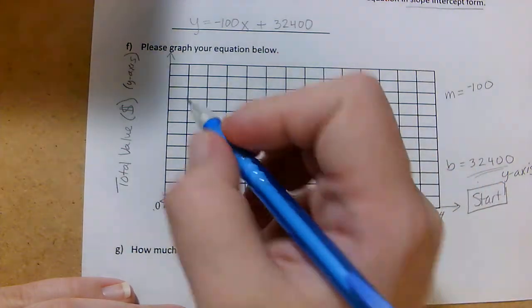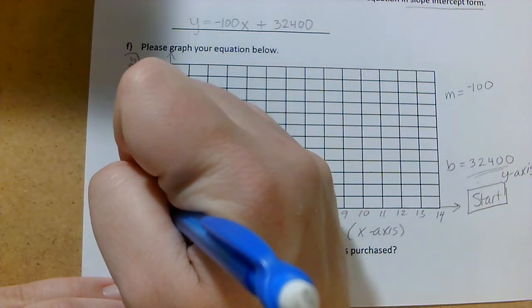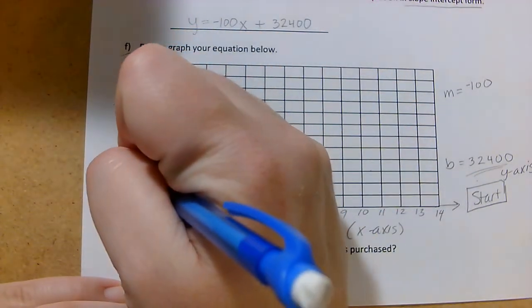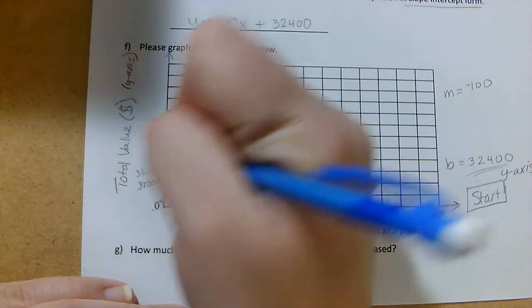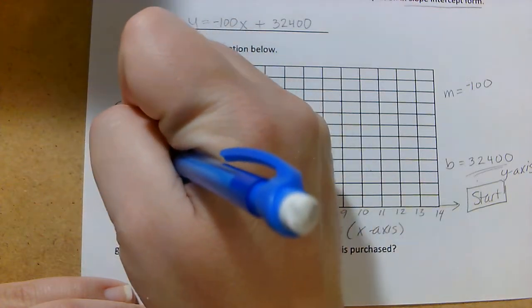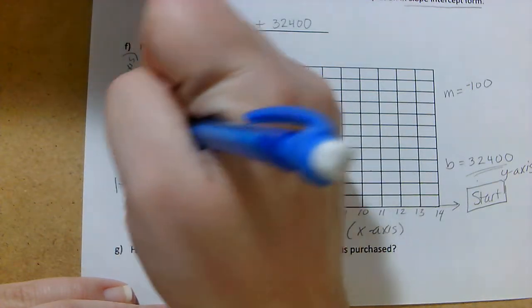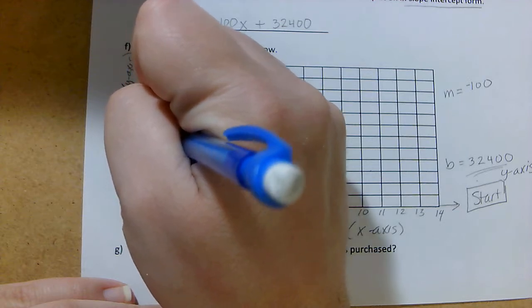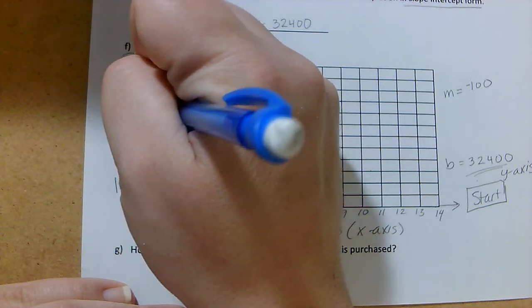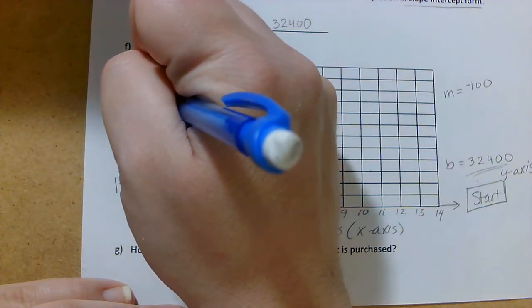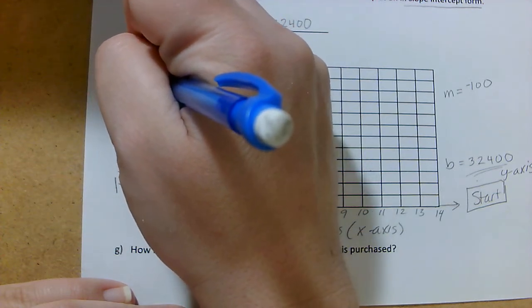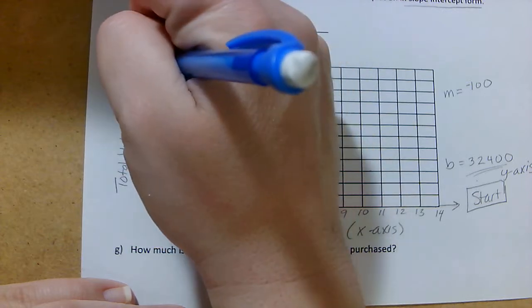By doing that, I can start my y-axis maybe at 32,000. And then from there, I can climb: 32,100, 32,200, 32,300, 32,400, 32,500, 32,600, 32,700, 32,800, 32,900, 33,000.